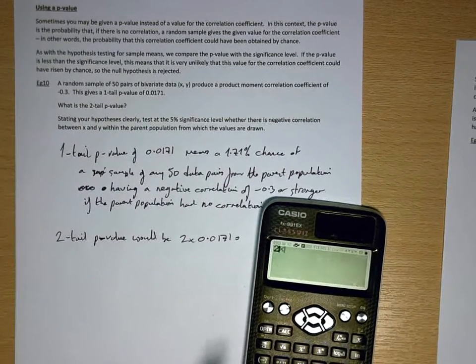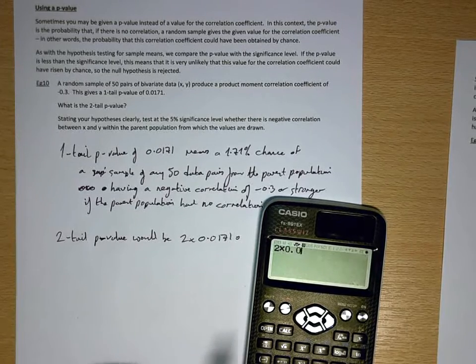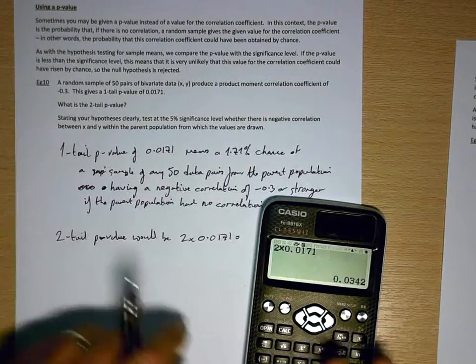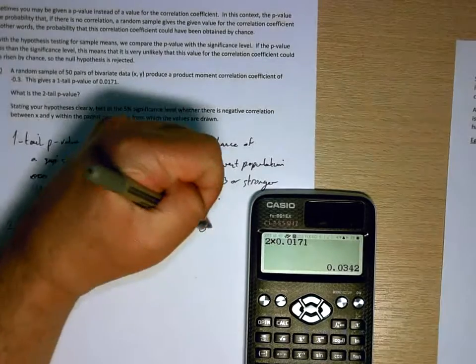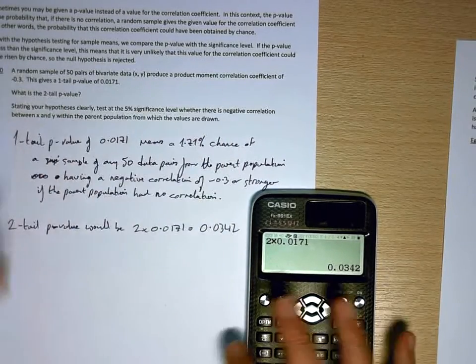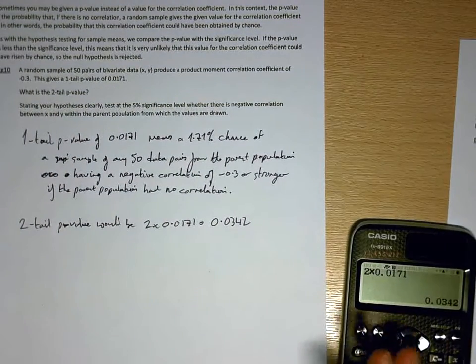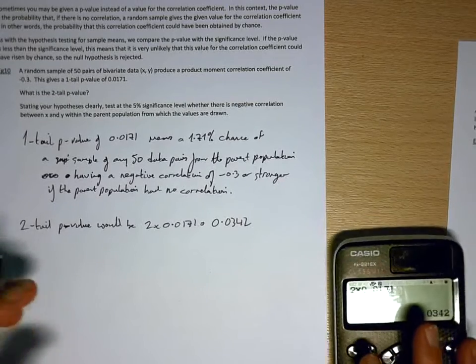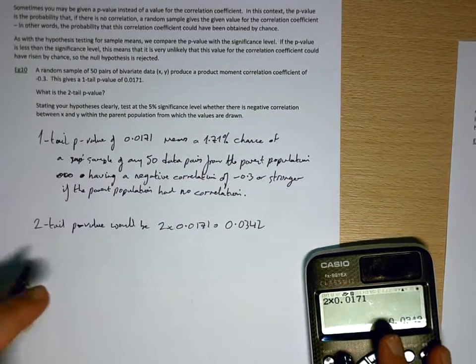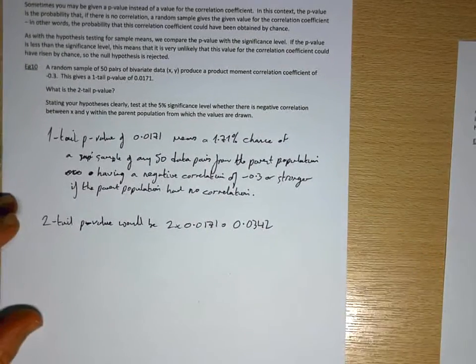So 2 lots of 0.0171 is, so that's a 3.4% chance of there being some correlation as opposed to negative correlation.